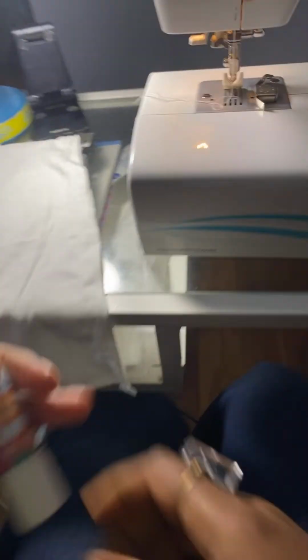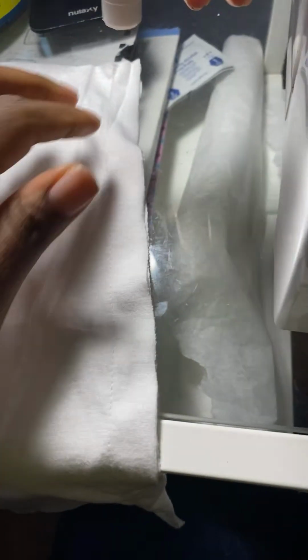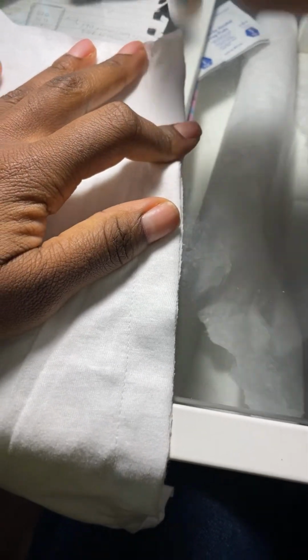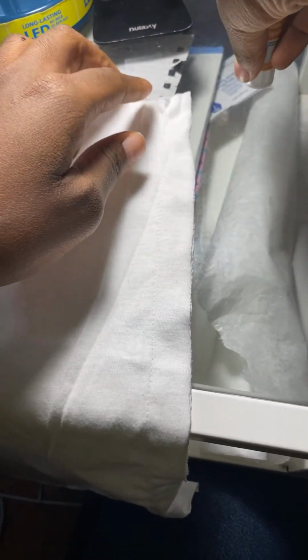One thing I will say, hold on, let me just grab the glue. I don't want you to see my bedding area. Okay. One thing I will say is that I like using glue when I'm working on sewing projects. It doesn't gum up the needle, and it's easier than pins.